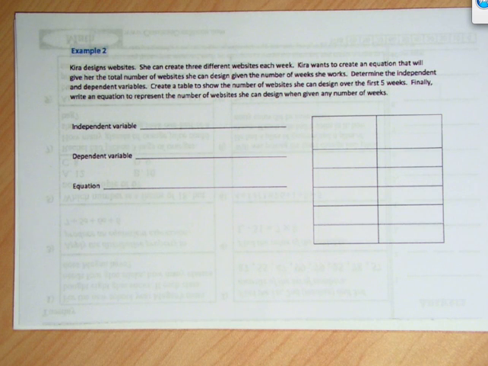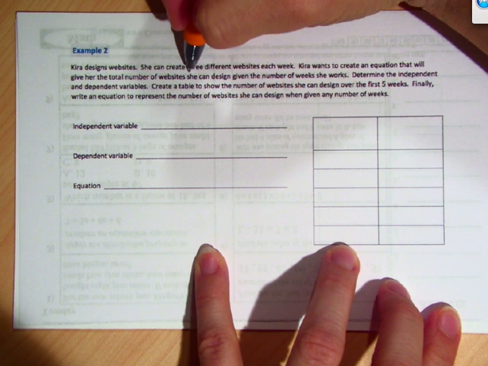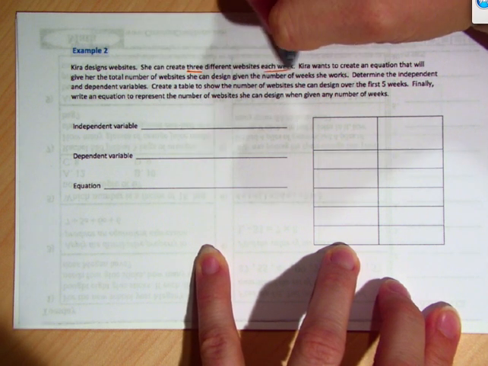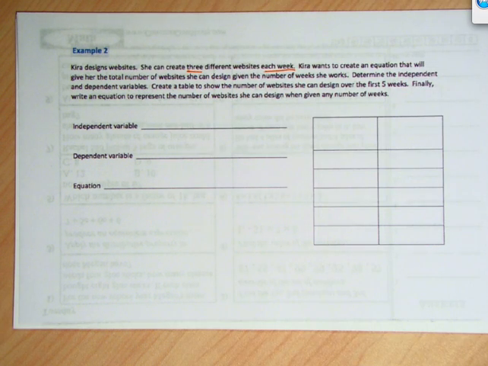As we go, I'm going to still mark everything in my example that might be important information that I will need for my problem. Kira designs websites. She can create 3 different websites each week. So 3 each week. Kira wants to create an equation that will give her the total number of websites she can design given the number of weeks she works.